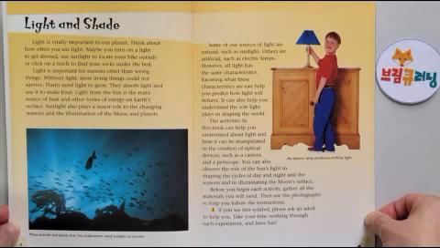Sunlight also plays a major role in the changing seasons and the illumination of the moon and planets. Most animals and plants that live underwater need sunlight to survive. Some of our sources of light are natural, such as sunlight. Others are artificial, such as electric lamps.